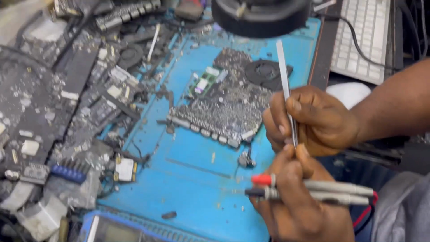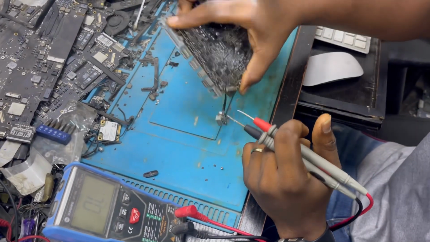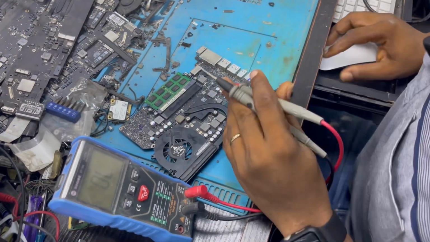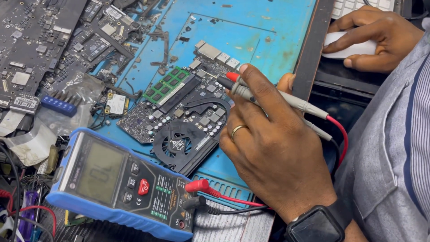So I started my tracing. Let me go back to my board here.